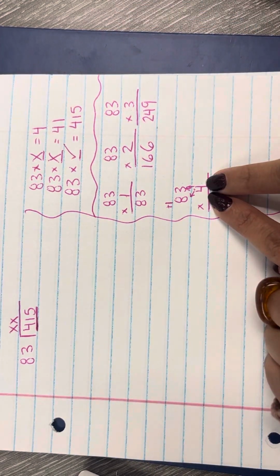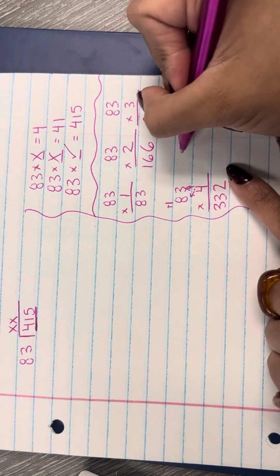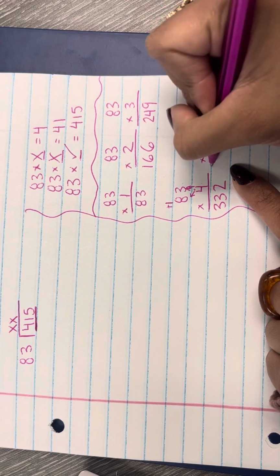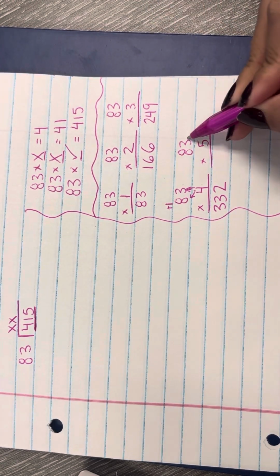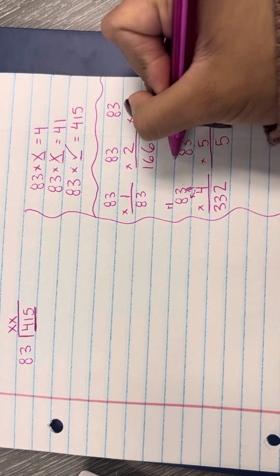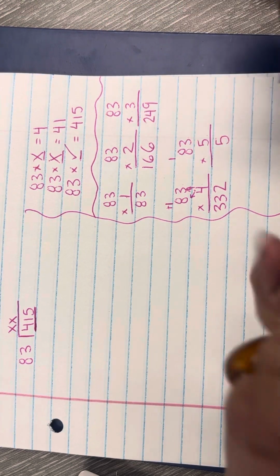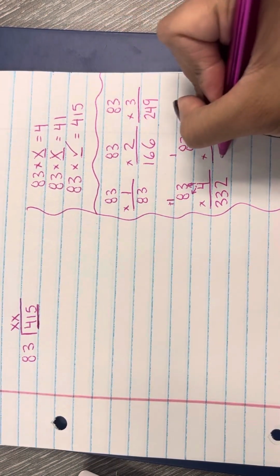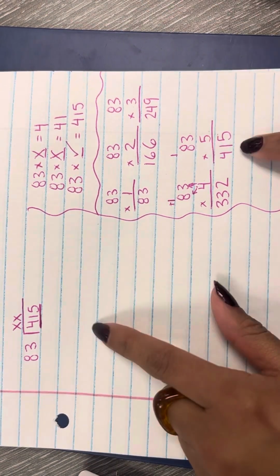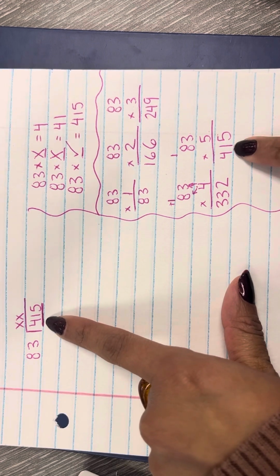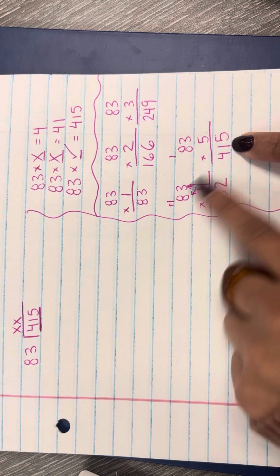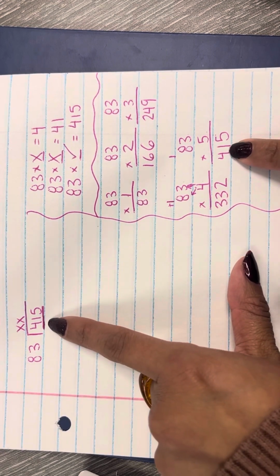Do the next number. So I did times 4. Let me try times 5. 83 times 5. 5 times 3, I know is 15. 5 times 8, right? 8, 16, 24, 32, 40, plus 1 is 41. Oop, and I got the exact number. So I'm going to stop there only because I got the exact number that I needed.